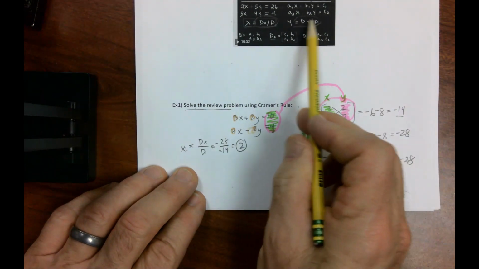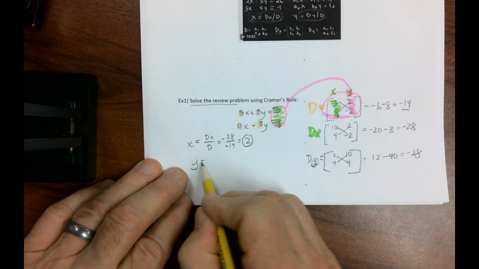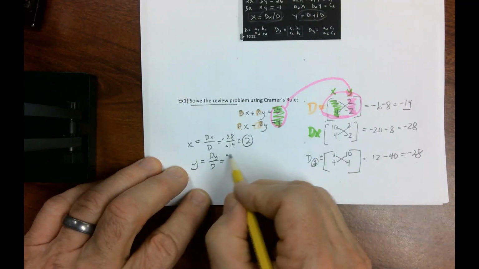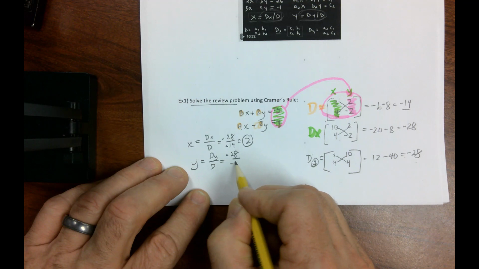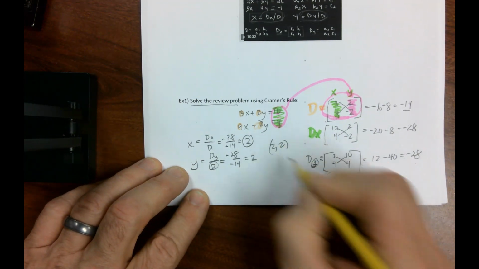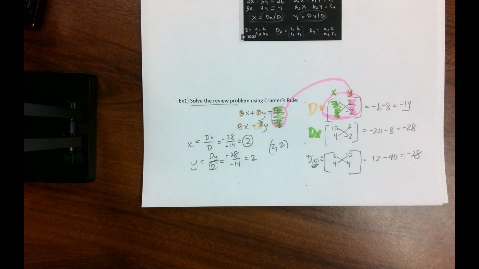Look at this formula. y is equal to Dy over D. So y equals Dy over D. So we get negative 28 again over negative 14 because that didn't change, and that's 2. So we got (2, 2). So that Cramer guy was a brilliant man. All right, let me hit pause here.